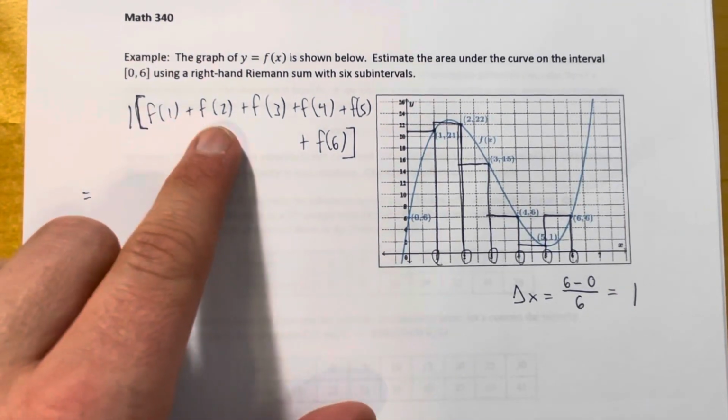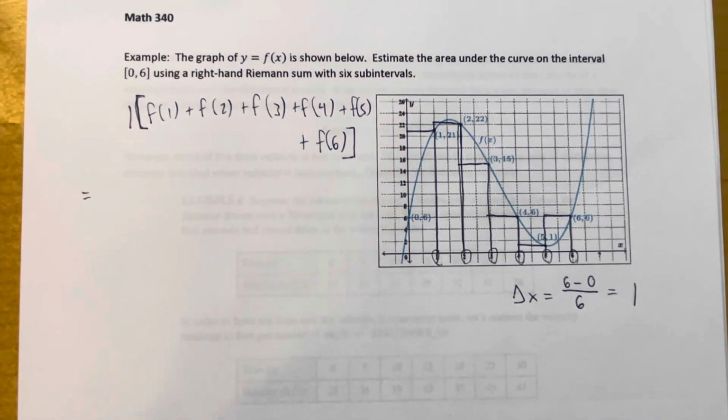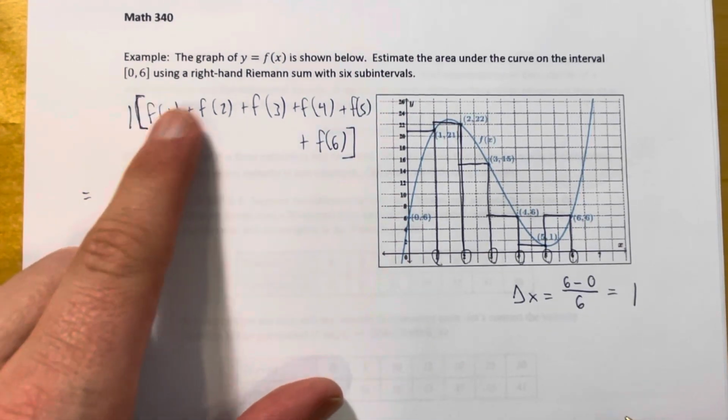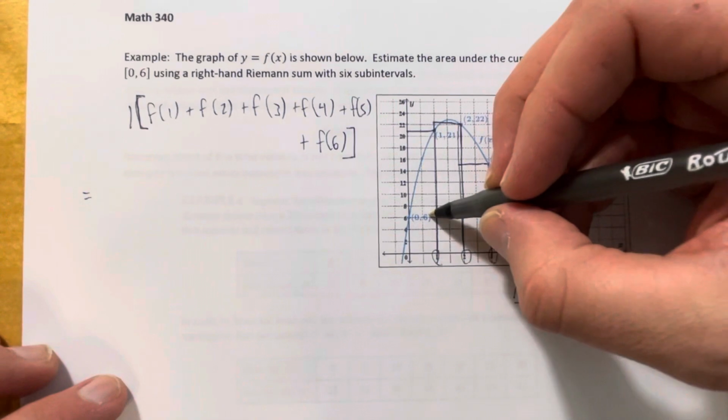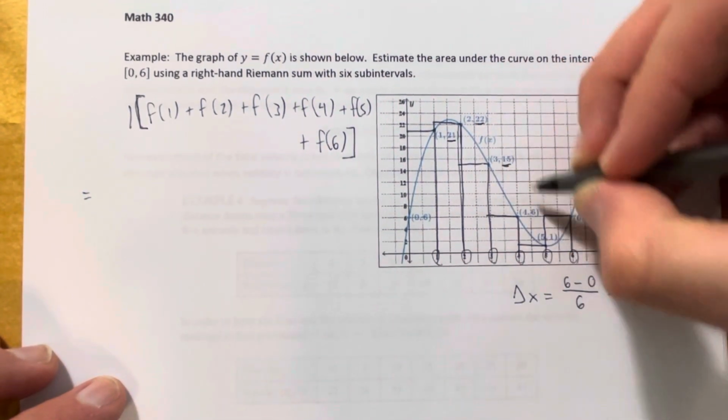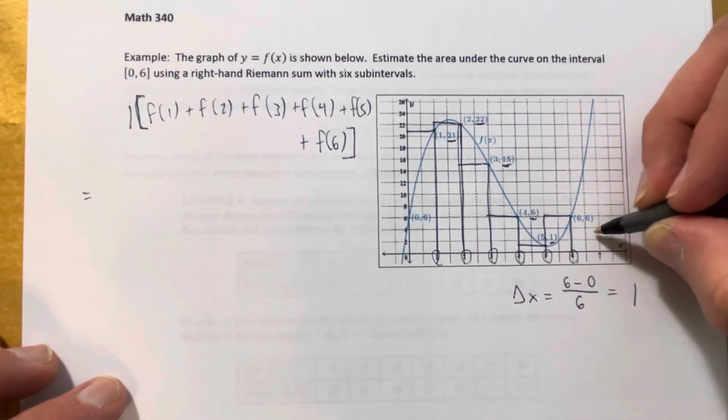But where do I get f of 1, f of 2, f of 3 and so on from? Well, these would be the y coordinates of the points whose x coordinates are 1, 2, 3, 4, and so on. And those y coordinates are indicated to me here in these ordered pairs. So I know what they are.